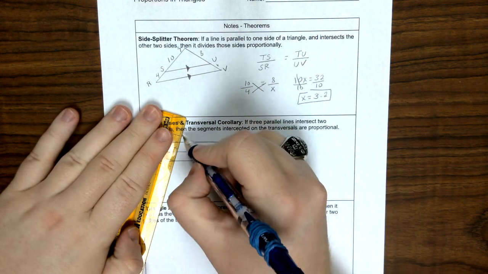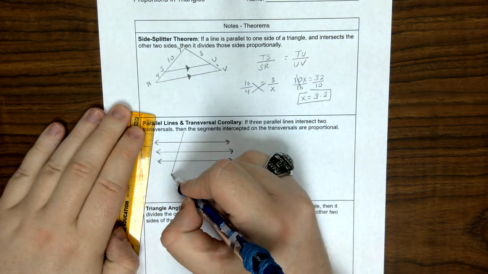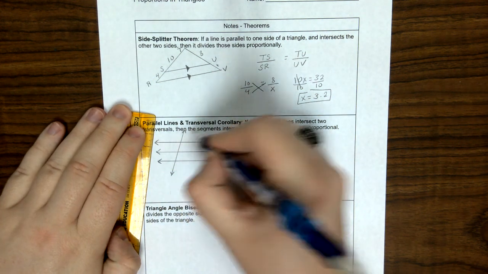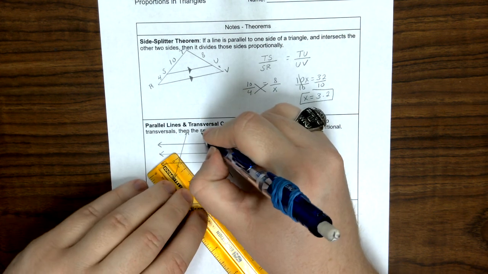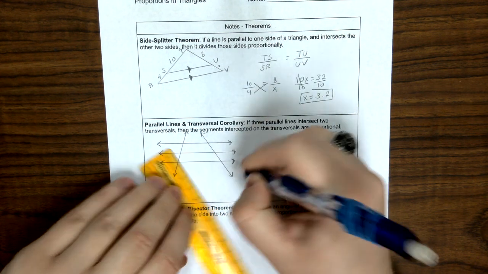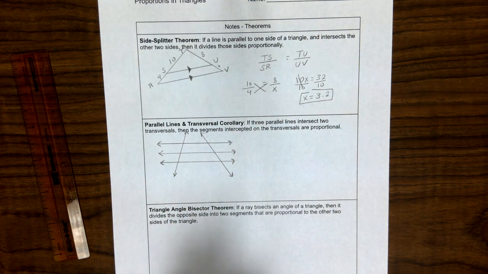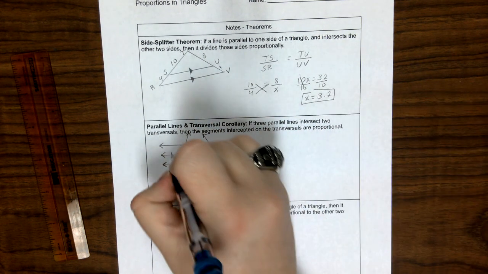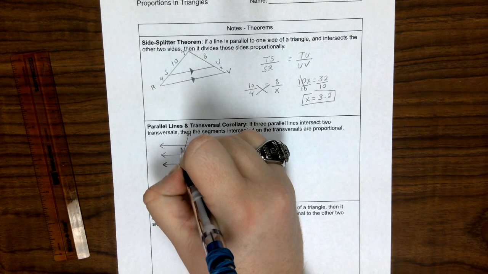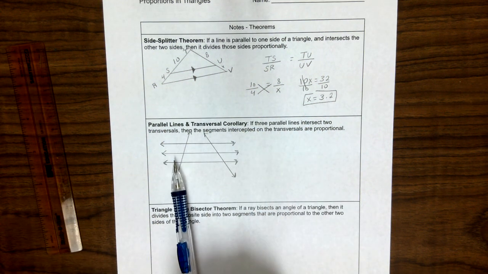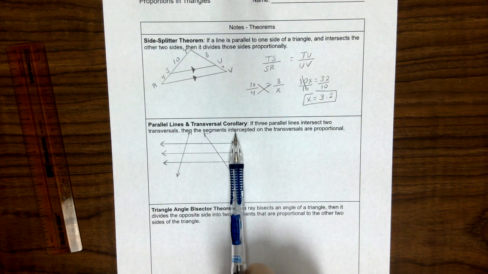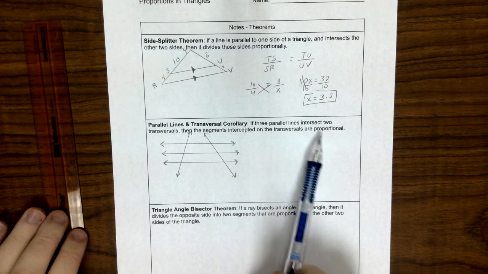And let's say we have a transversal this way, and then maybe another one this way. Right? Okay, so there's three parallel lines intersecting two transversals. Then the segments intercepted on the transversals are proportional.